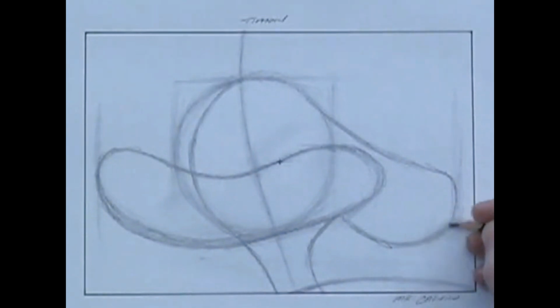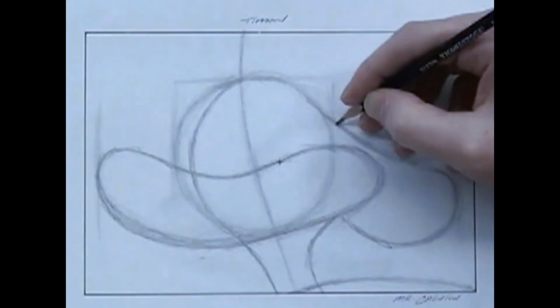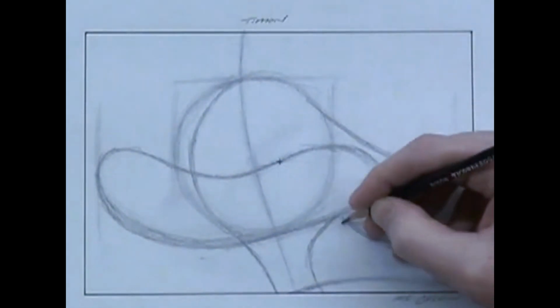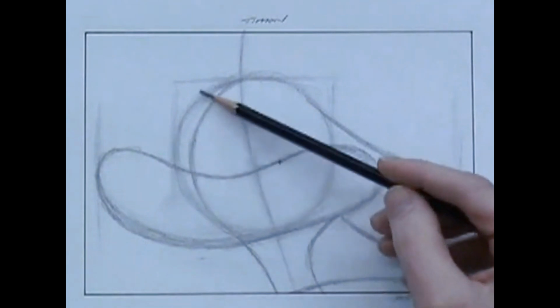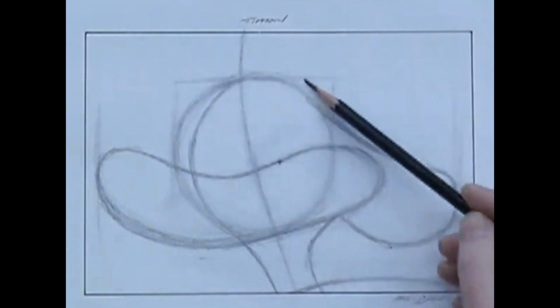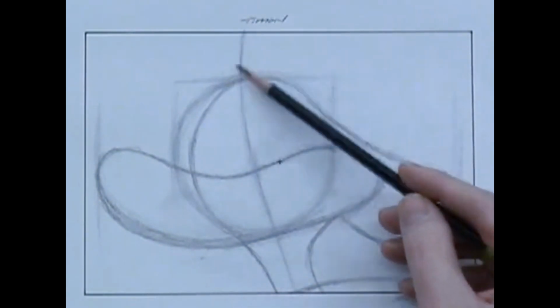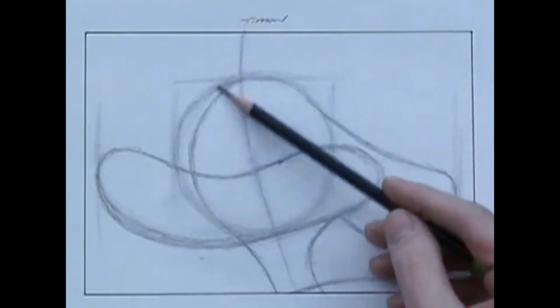Okay, and that's about it. Got some nice, simplified shapes for a drawing of Timon. It fills up my space. I like the negative space above his head. That's going to be important. We're going to put some hair up here later.